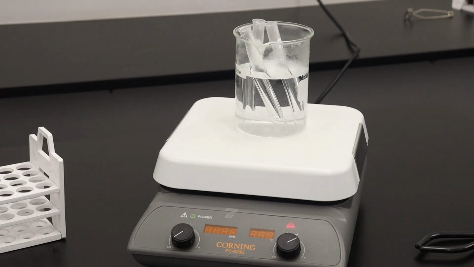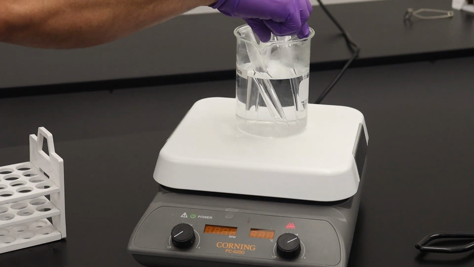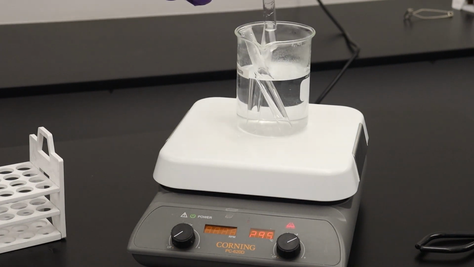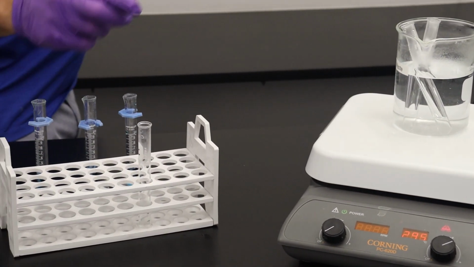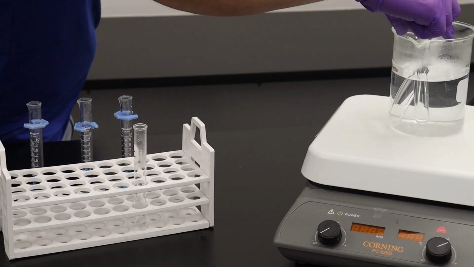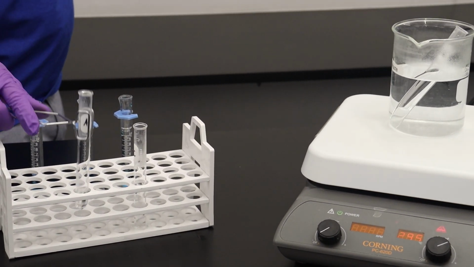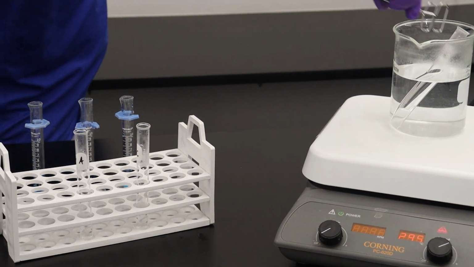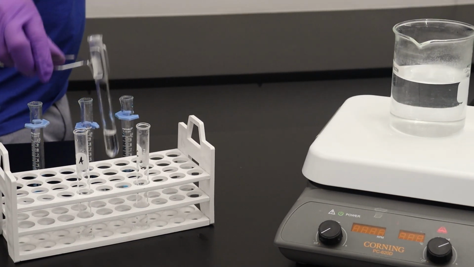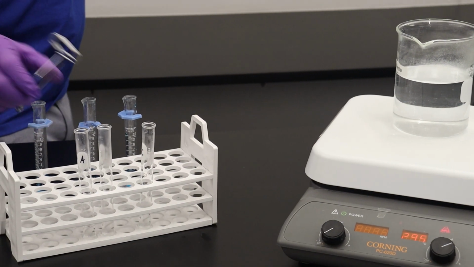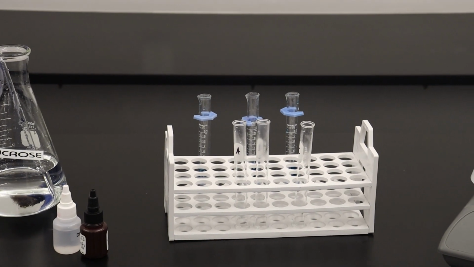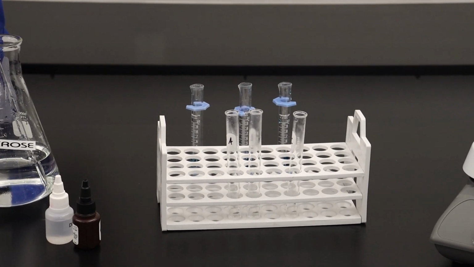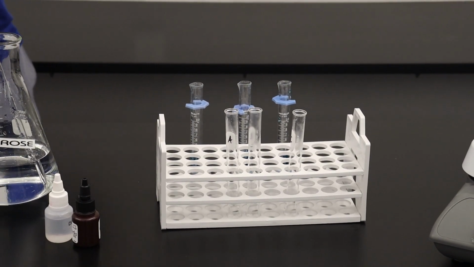All right, now that the samples have been boiled for 4 minutes, we can remove them from the water bath using our test tube clamps. Now we're going to repeat the Benedict's test to check for the presence of reducing sugars. Benedict's reagent is going to be added to each test tube.